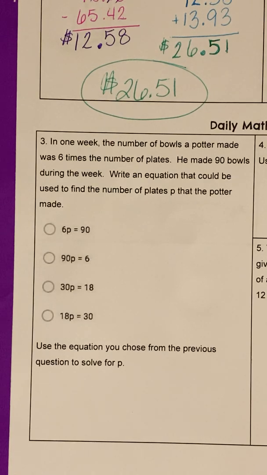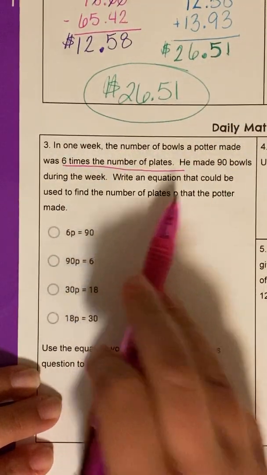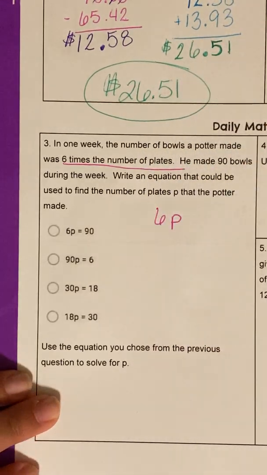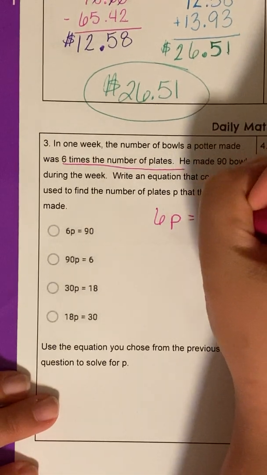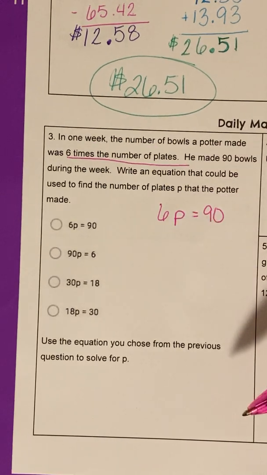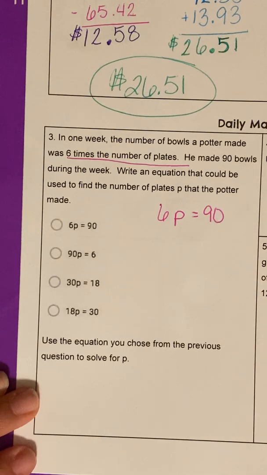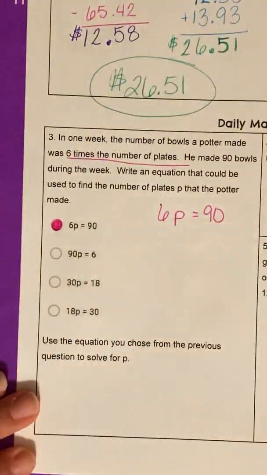In 1 week, the number of bowls that he made was 6 times the number of plates. So we know that plates is P, so 6 times P, 6P. And we know he made 90 bowls. So total, he made 90 bowls. Do we see anything that has 6 times P that equals 90 bowls that he made for the week? Oh my goodness, the first one. So your first answer is A, or the first one.